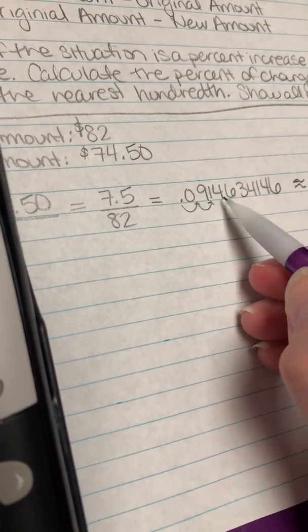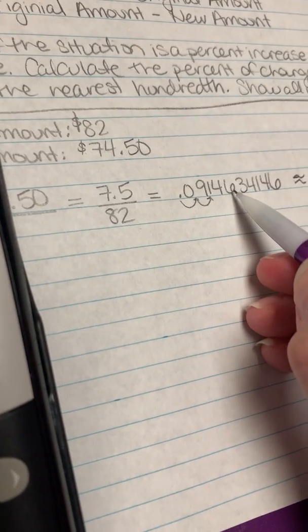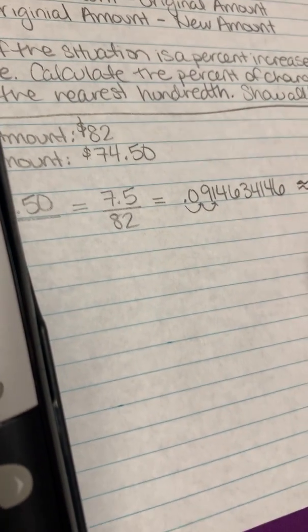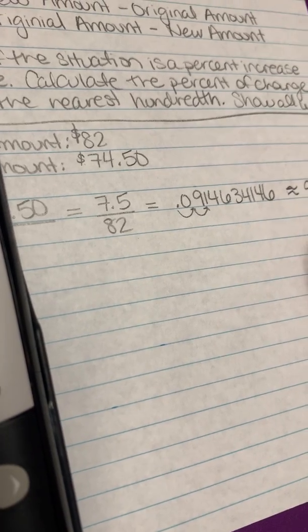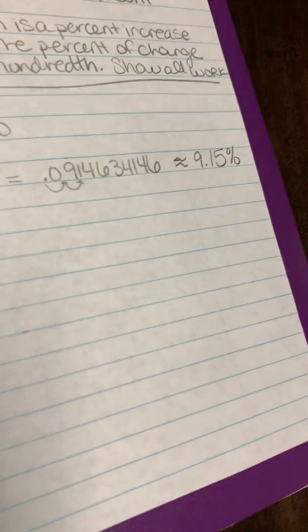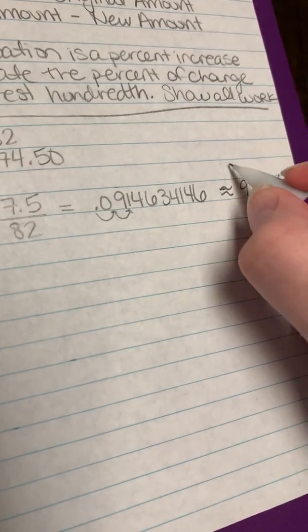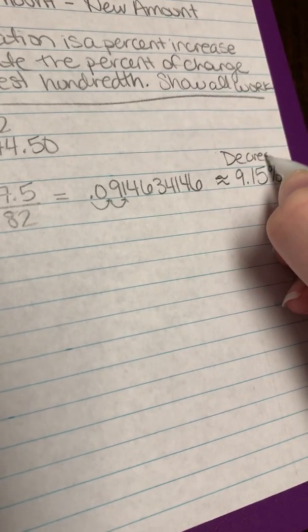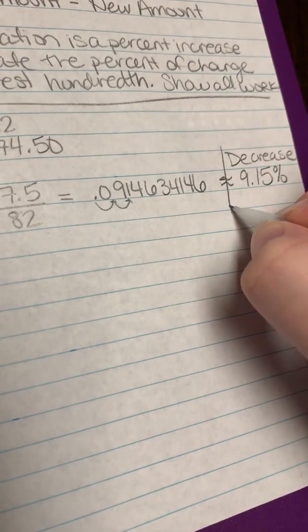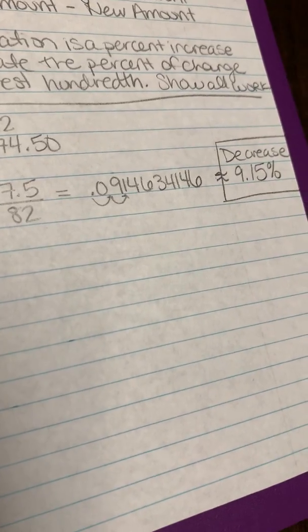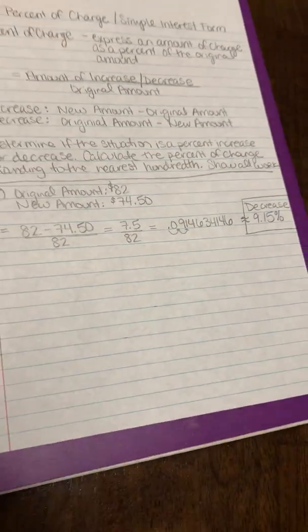Now looking at that 4, does that 4 need to round up based on the 6? Yes. So 9.15%. And as we said, this was a decrease. So this problem is a decrease of 9.15%.